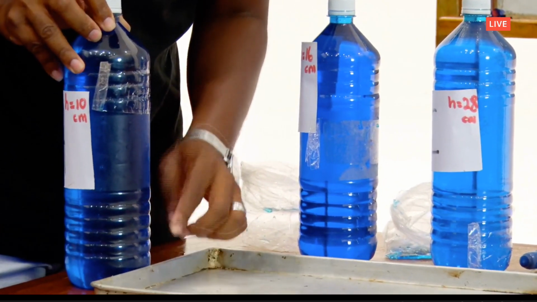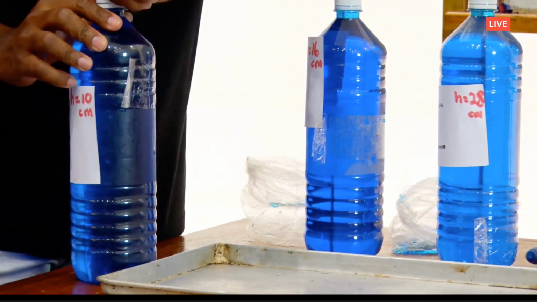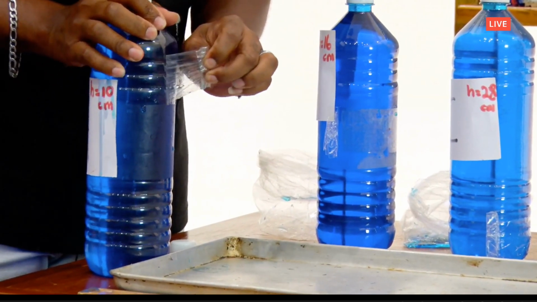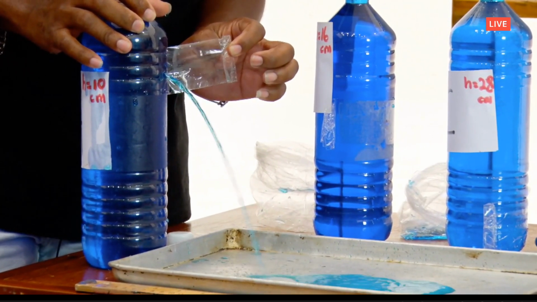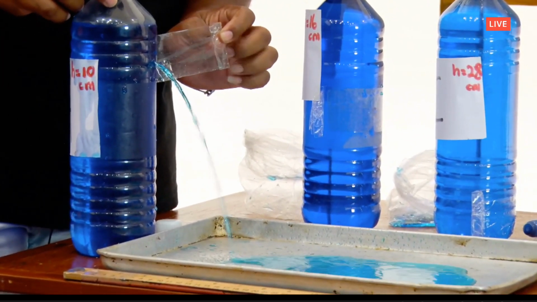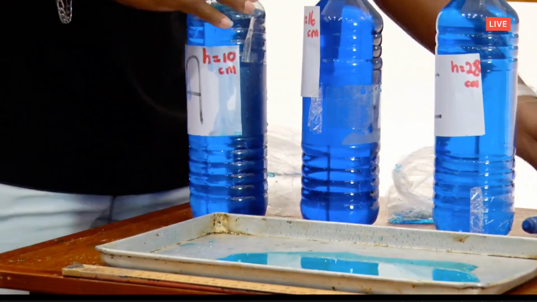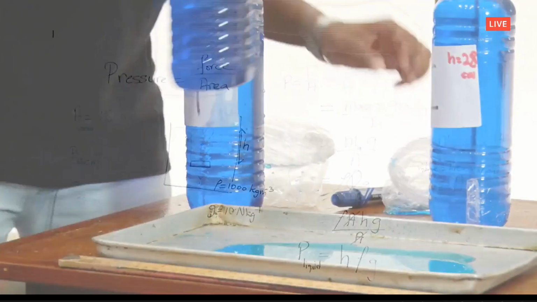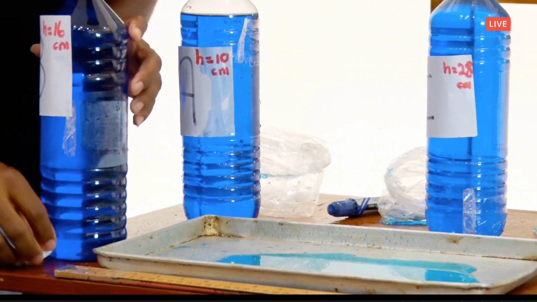So, I'm placing it here. You're going to look quickly, you're going to see. That is approximately 18 centimeters. Everybody can see how that shoots out there. I have a ruler here, it measures approximately 18 centimeters. So it goes about 18 centimeters from its initial point.